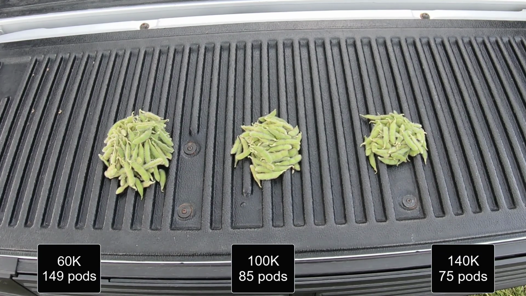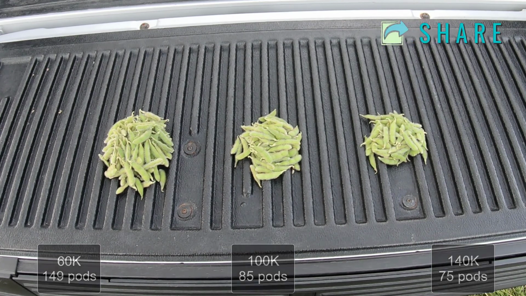However, again, it will need to produce at least double the amount of pods to maintain the same yield potential as the highest seeding rate of 140,000 plants per acre. And again, keep in mind that also grain fill is an important factor in this, and can these plants fill all those additional pods? Check back in at the end of the growing season to see the final yield results from the study.